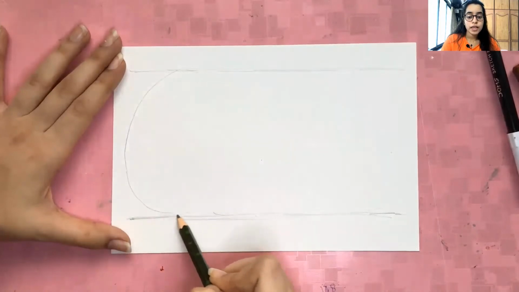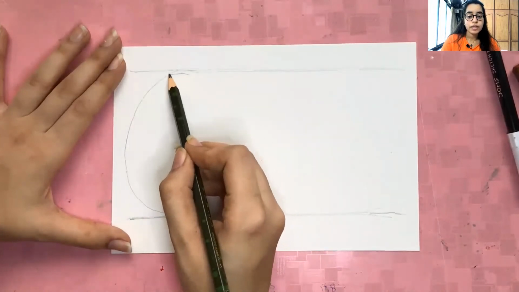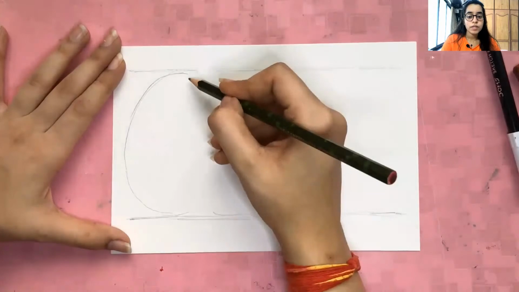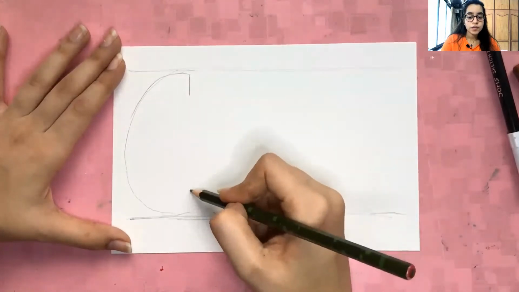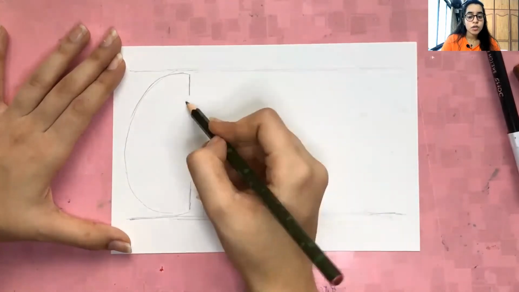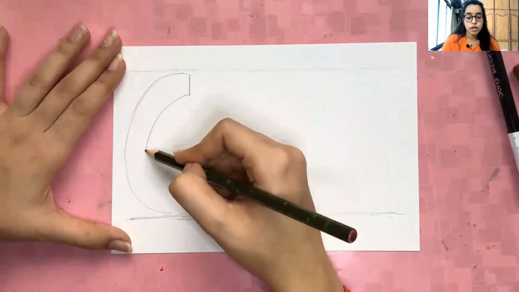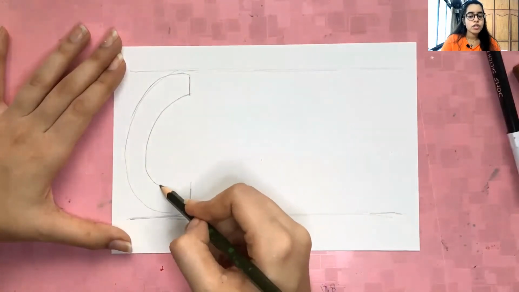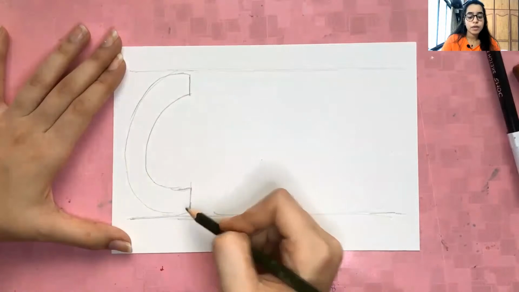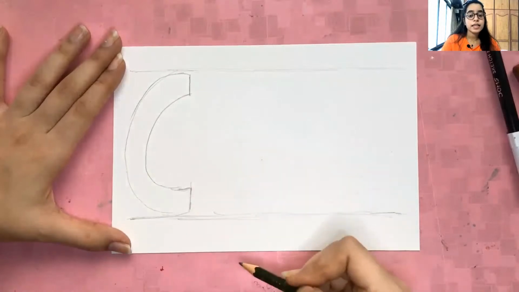So let us first begin by writing the alphabet C. I'm starting with a simple curve, giving these two horizontal lines and drawing this curve, just like the regular capital alphabet C that we draw in a bold manner.